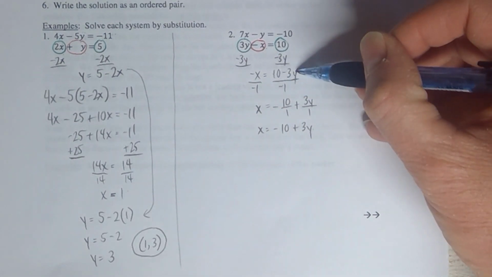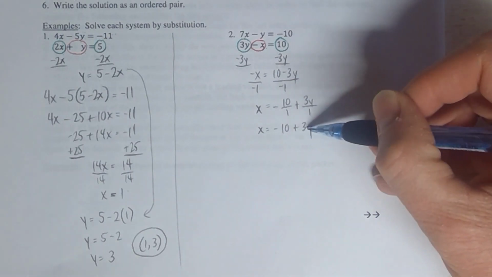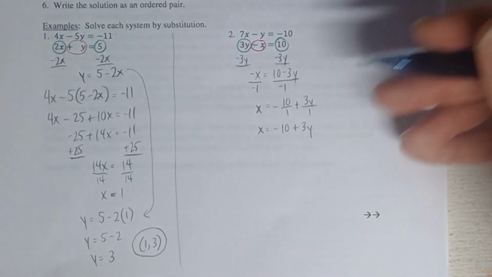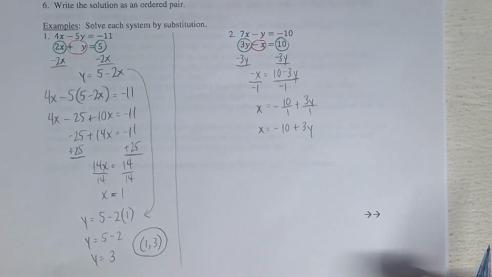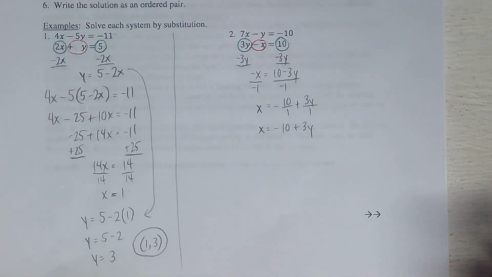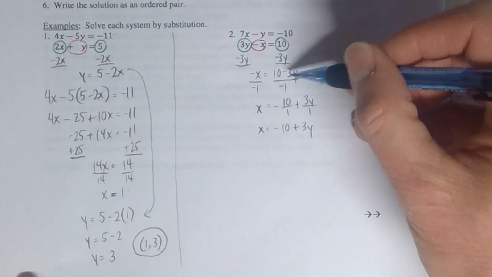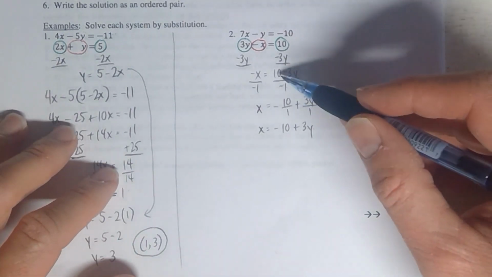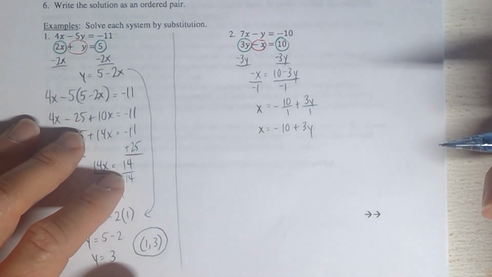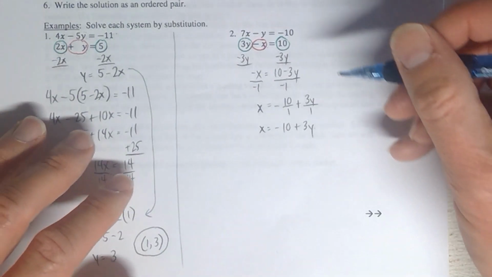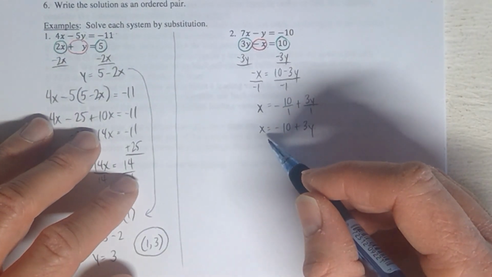When you divide two terms by -1, you've got to have a plus or minus in between the two answers, because it still has to be two terms. But otherwise, when you divide by -1, all it does is just change the signs of the two terms that you're dividing into there. All right, so we got x by itself.